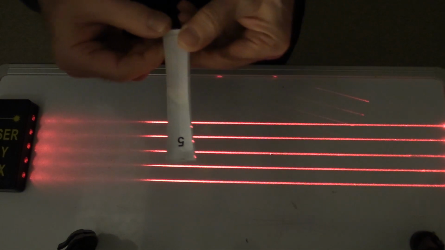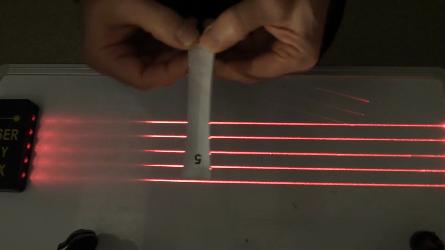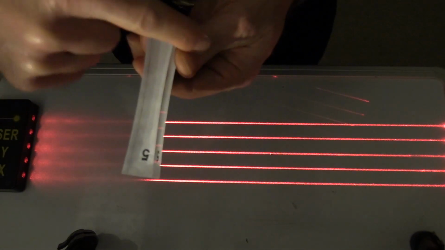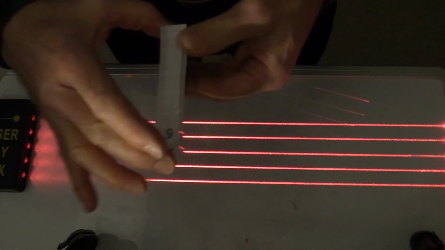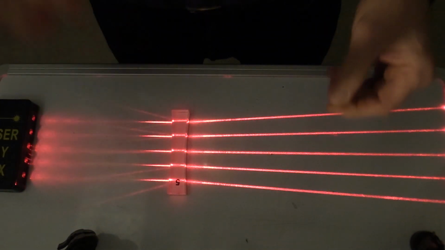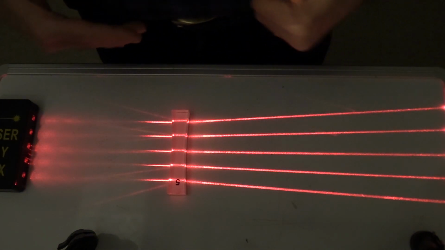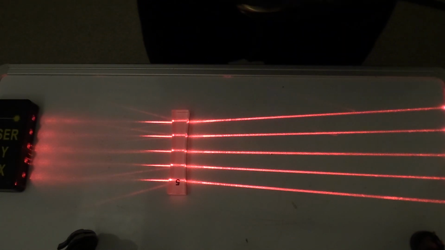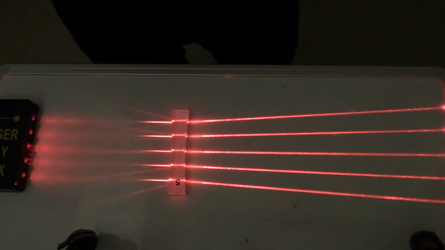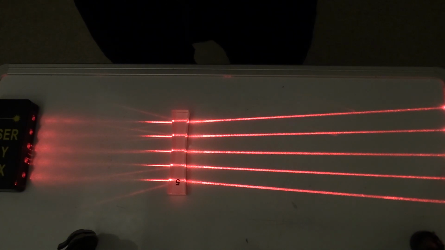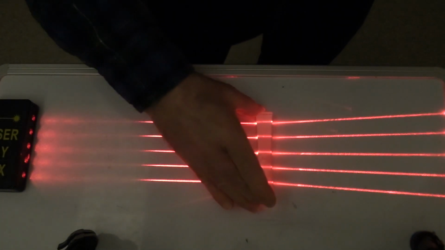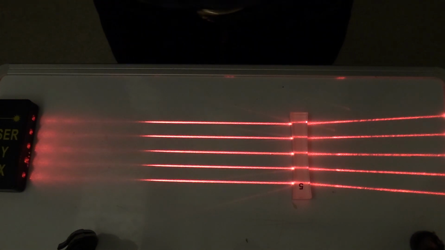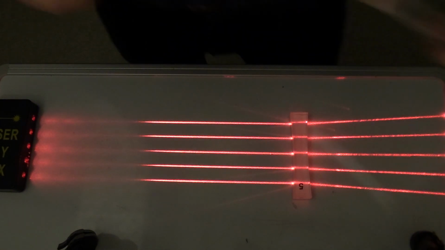Finally, let's talk briefly about concave lenses. This is an example of a double concave, so it's concave on both this surface and this surface. And so when I put this in, you can see that it causes the parallel rays to start diverging. So it's the opposite of what a convex surface does. Let me move this a little bit further this way. Still not. I'm going to switch to a different lens.